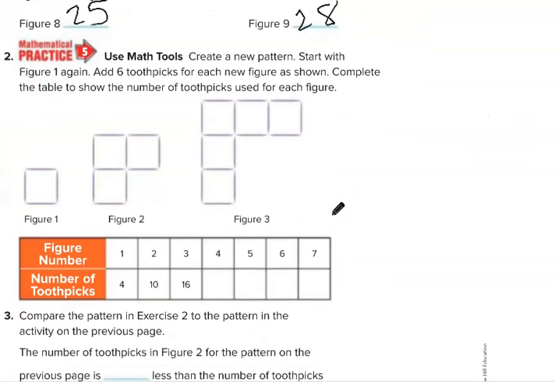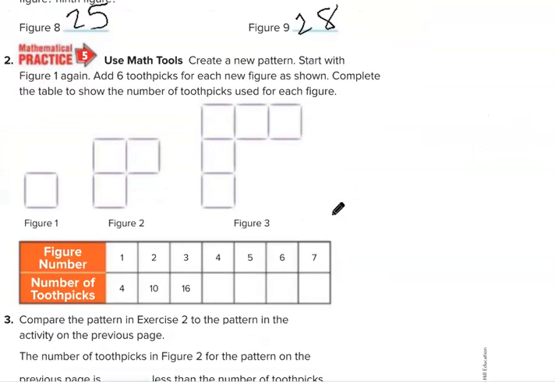Okay. Now it says create a new pattern, start with figure 1 again, and this time we're going to add 6 toothpicks for each new figure as shown. Complete the table to show the number of toothpicks used for each figure. So they say every time we make a new figure we're going to add 6. So if we add 4 here, it should make sense that we have 10. So let's double check. 1, 2, 3, 4, 5, 6, 7, 8, 9, 10. And if we add 6 here, the third figure should have 10 plus 6, which is 16.